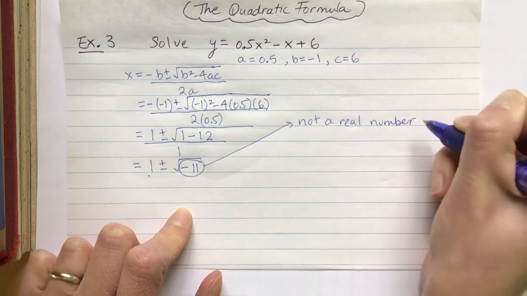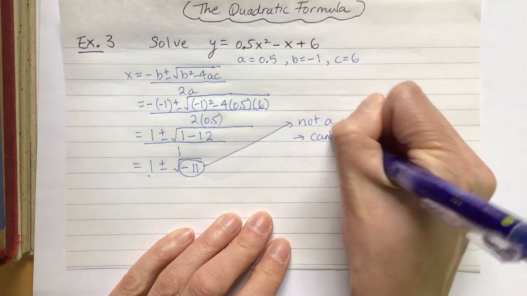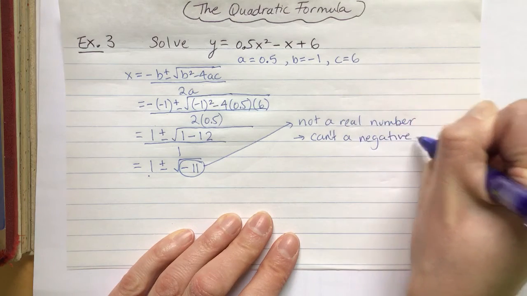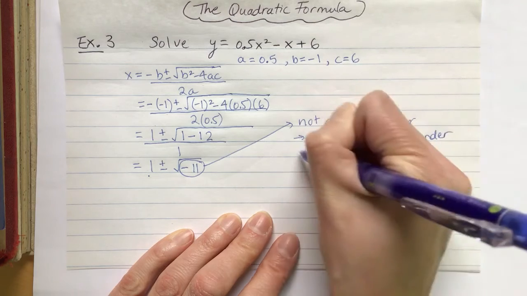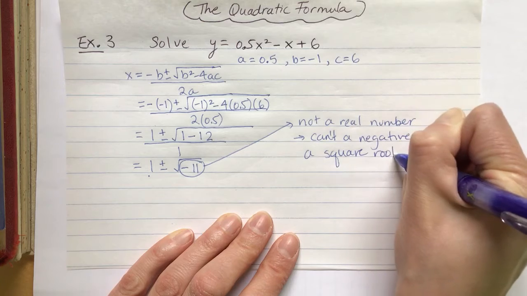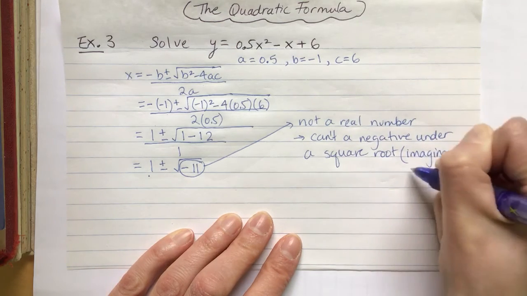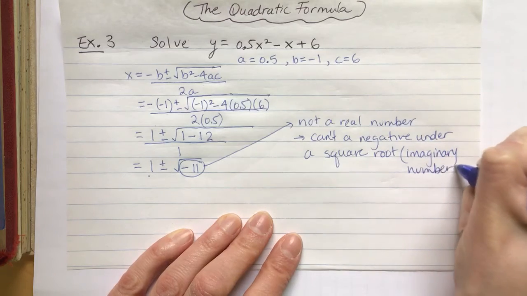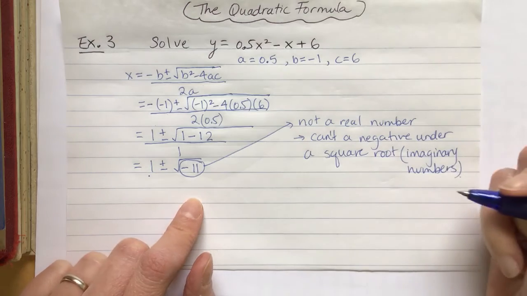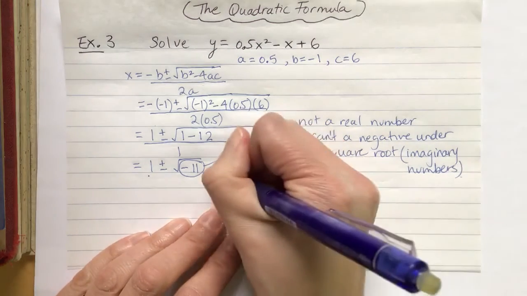Okay, and we have discussed this in previous lessons. Okay, can't have a negative under a square root. Right, because then that gives us imaginary numbers. So we don't need to do anything further with this other than state that there are no real solutions, which means that there's no x-intercepts.